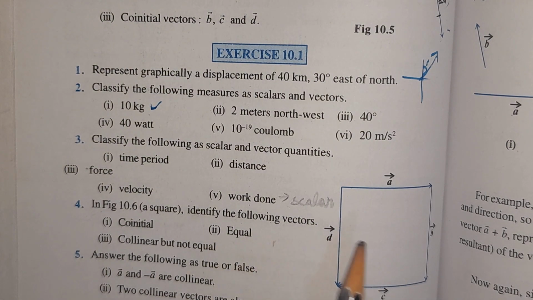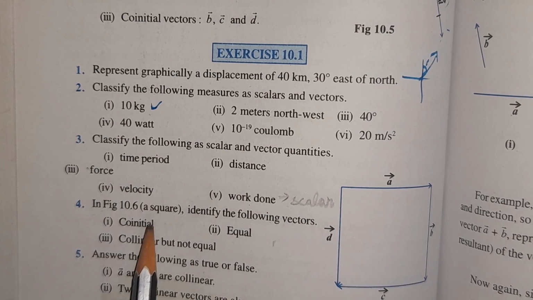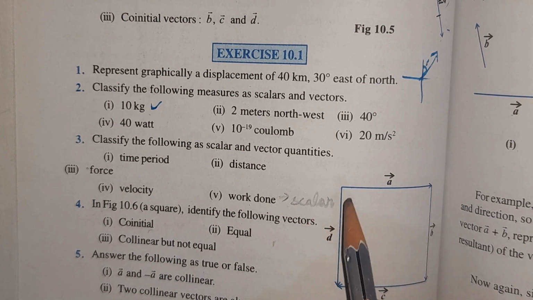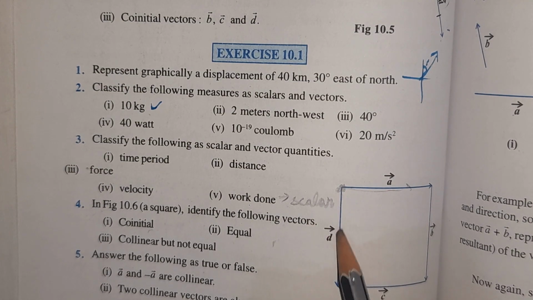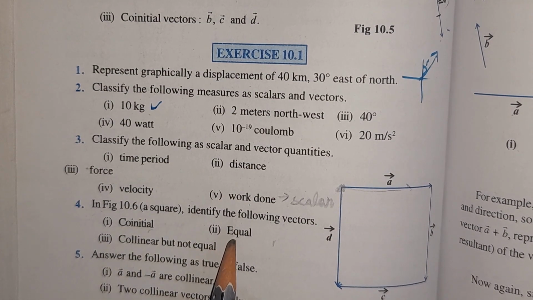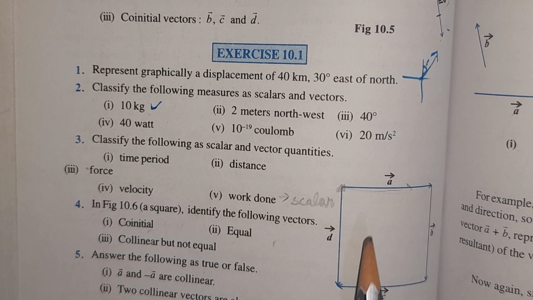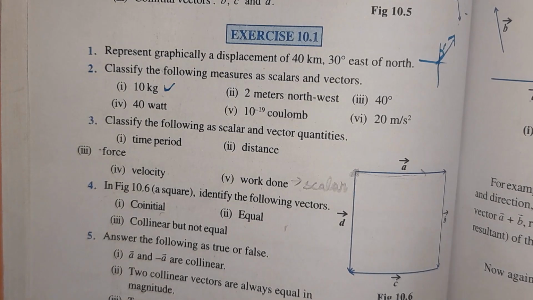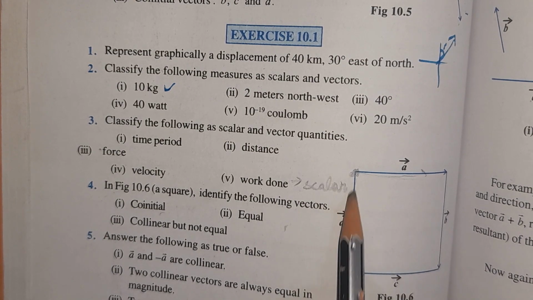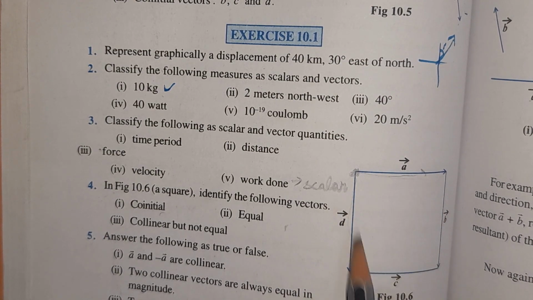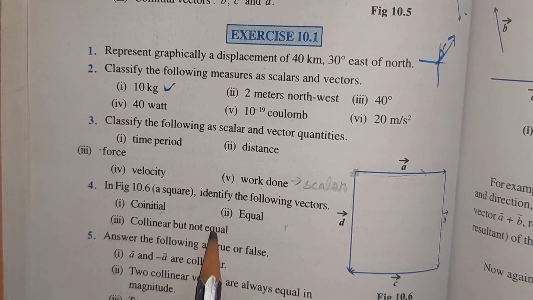Fourth is identify the following vectors as co-initial. Co-initial vectors are those which have the same initial point. So vector A and vector D are co-initial vectors because they have the same initial point. This is going in this direction and this is going in the downward direction. Second is equal vectors. Equal vectors are those which have the same direction and the same magnitude. So vector D and vector B are equal vectors, because it is a square, so all the sides of the square have the same magnitude, and this is going in this direction and this is also going in this direction, so these are equal vectors.